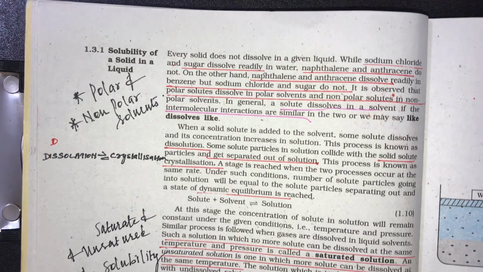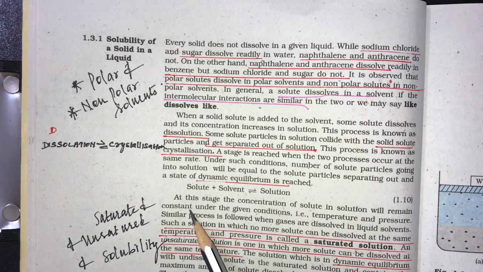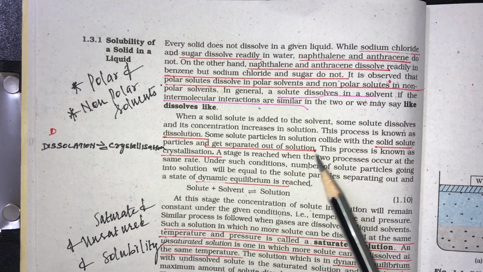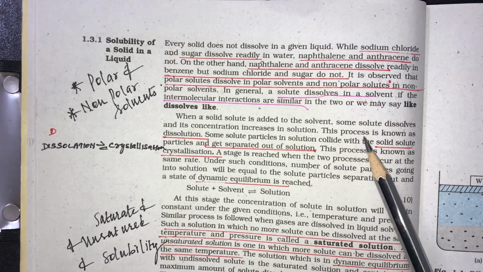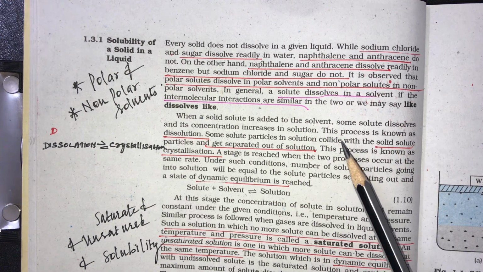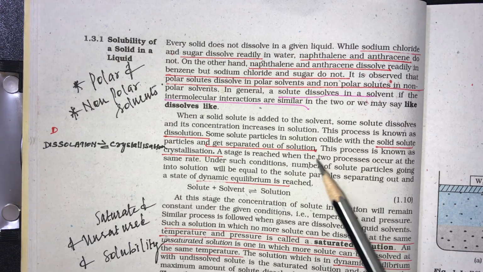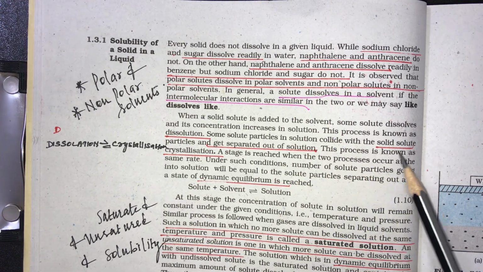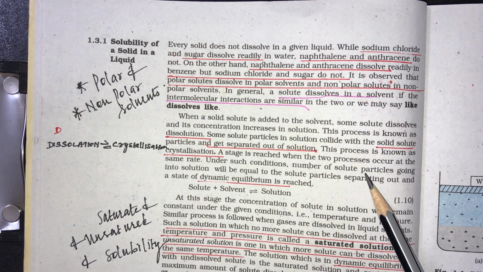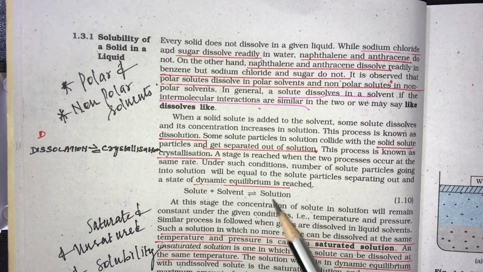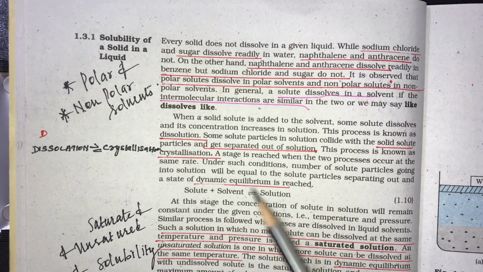Next one is dissolution and crystallization, the dynamic equilibrium between dissolution and crystallization. What is dissolution? When a solute dissolves in a solvent, the concentration of the solution increases. The mixing of solute with the solvent is called dissolution. What is crystallization? Some solid particles in a solution collide with the solid particles and get separated out, that is called crystallization. A stage is reached where dissolution and crystallization occur at the same rate, that is called dynamic equilibrium.